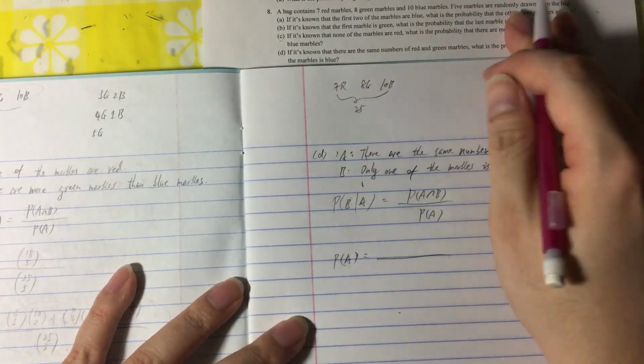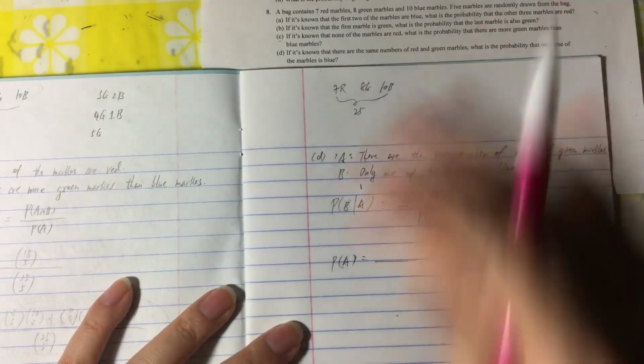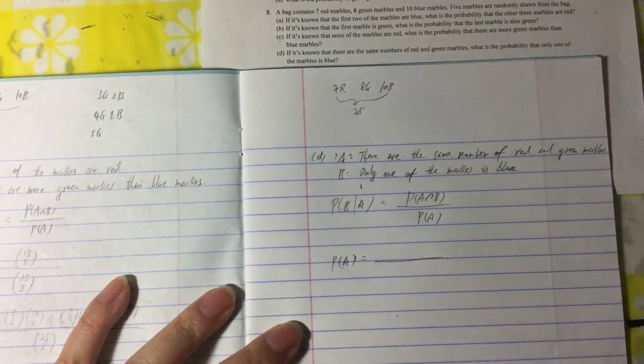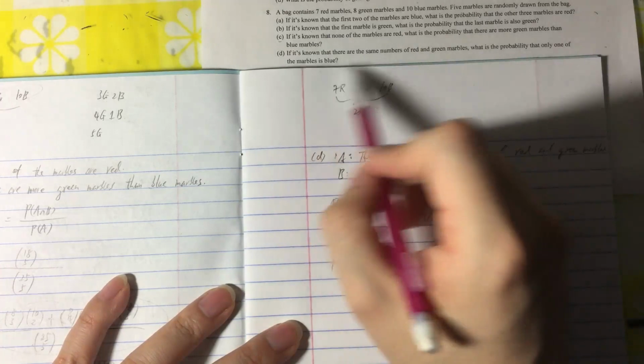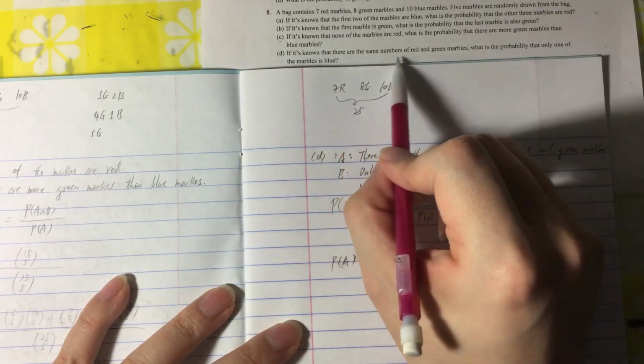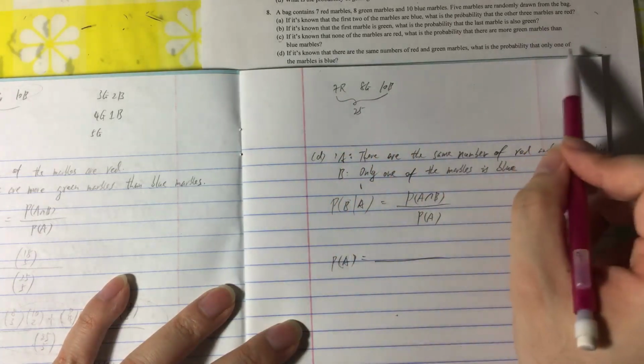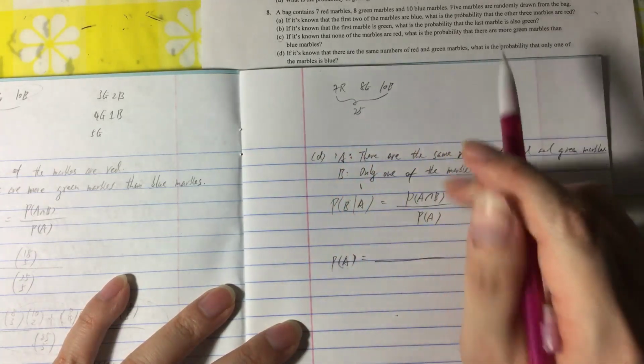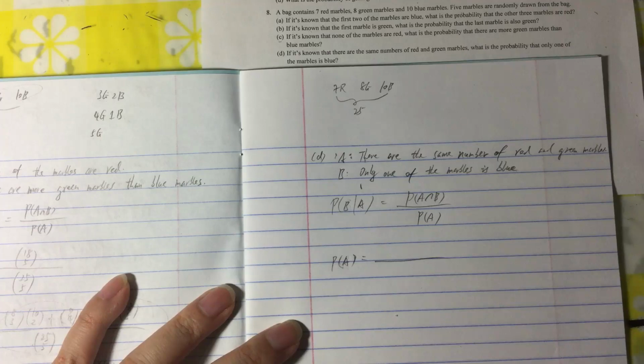Now in part D, does order matter? If order matters, we use permutation. If order doesn't matter, we use combination. If it's known that there are the same number of red and green marbles, what's the probability only one of the marbles is blue? We don't care about which marble we get first. We care about what marbles we have. So the order doesn't matter. Since the order doesn't matter, we use combination.